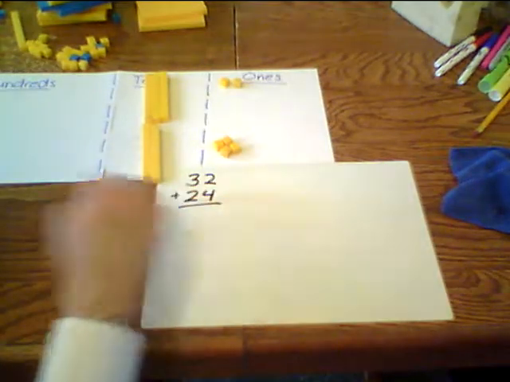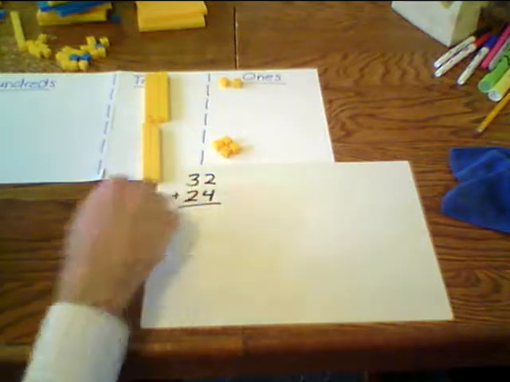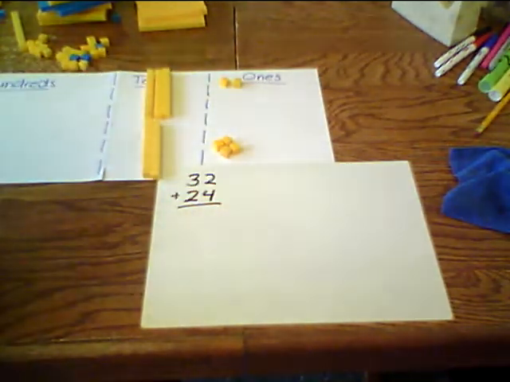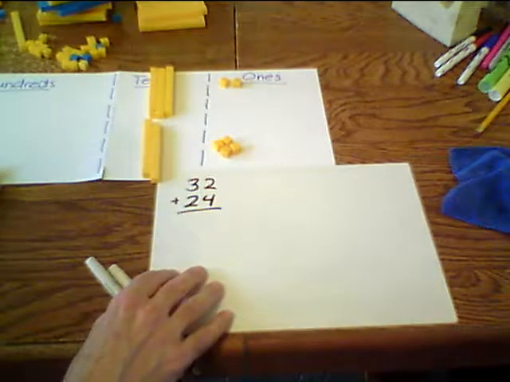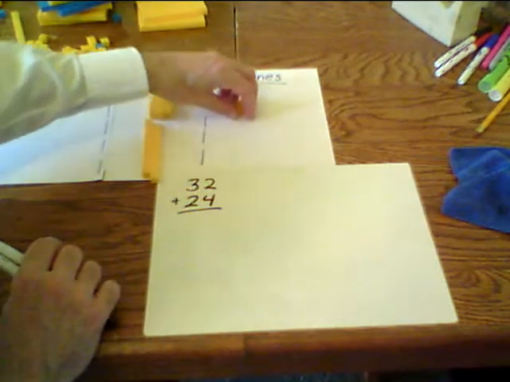Okay? So how do we get them to see that you can take the 4 off of that and the 2 off of that? That's coming through the base 10 blocks. So they represent 32 and they represent 24. They're at this point where they add the ones first.